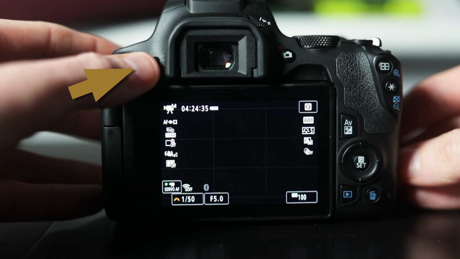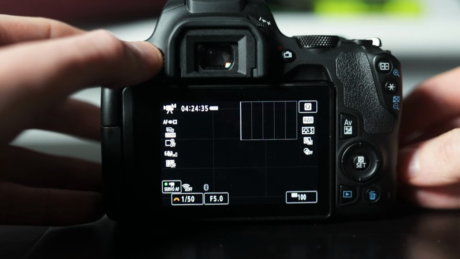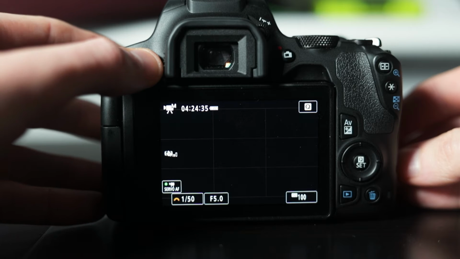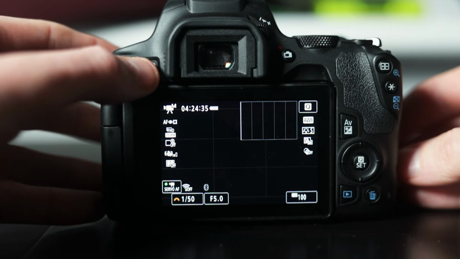Next is the info button. So when you're in live view, you would press this button and it will add or remove elements to the screen. Pressing it once brings up resolution, image stabilization, white balance settings, etc. And pressing it again brings up a histogram which helps you see how under or overexposed your image is.